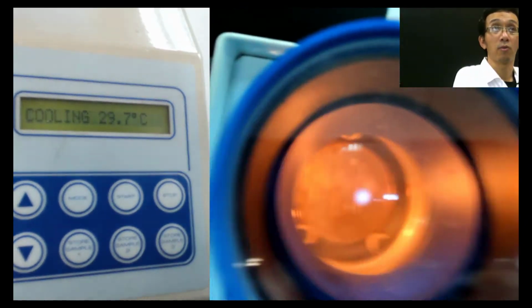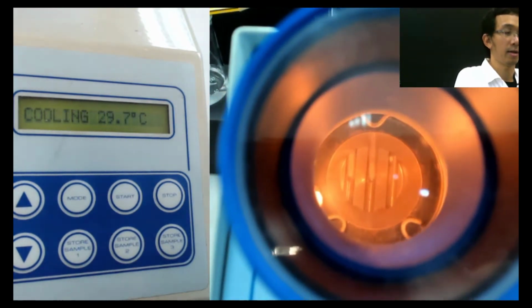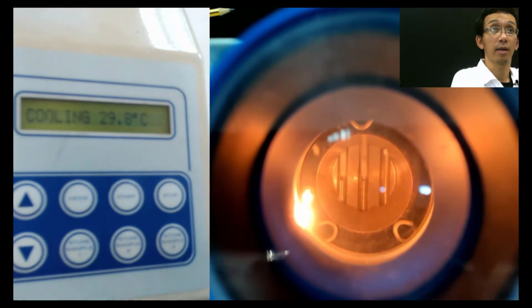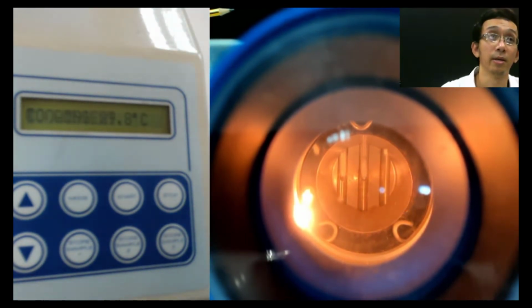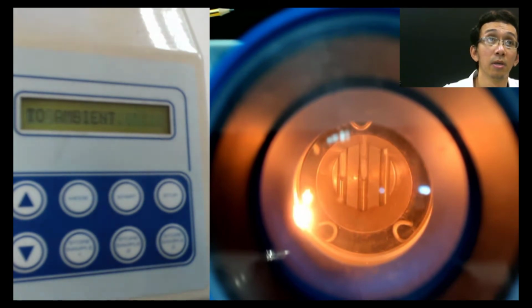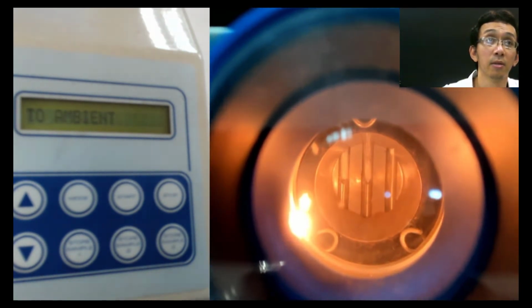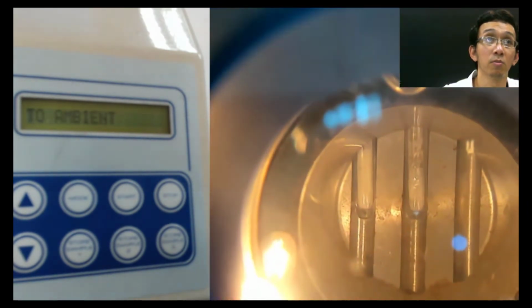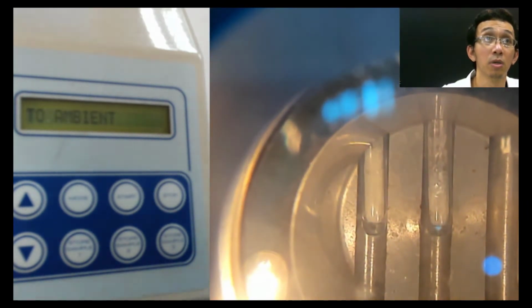Okay, now I want to check this thing first. Let me zoom this first. You have the reflection from the light above.